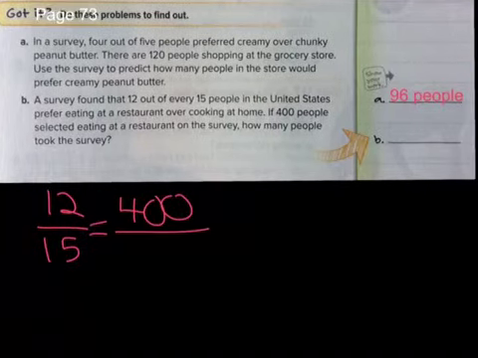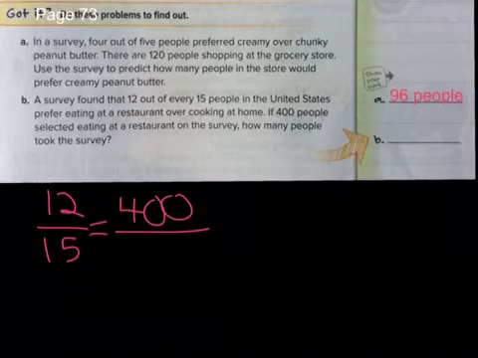So again, we're looking for the equivalent fraction. What did I do to 12 to make it 400? I honestly can't tell you off the top of my head. So what I can do is work backwards. Instead of looking what number I multiplied 12 to get 400, I can divide 400 by 12 and that'll give me the number. Another way it could be simply by looking at this ratio right here.